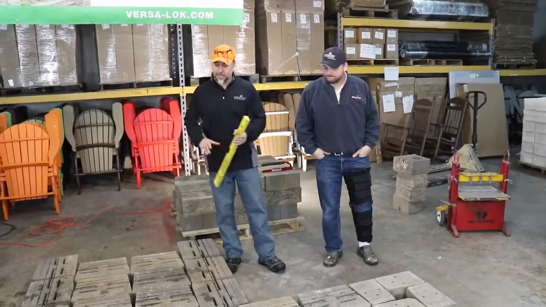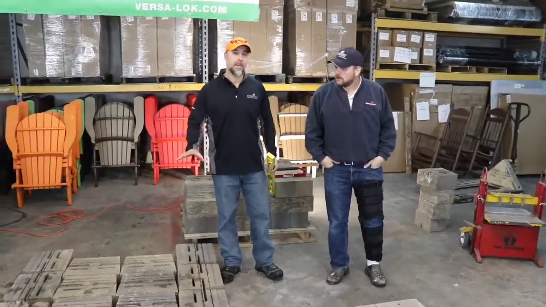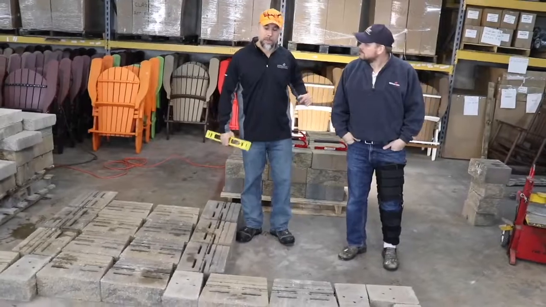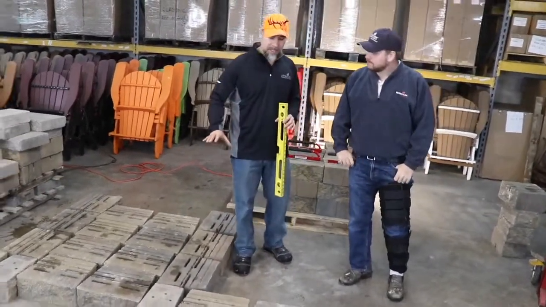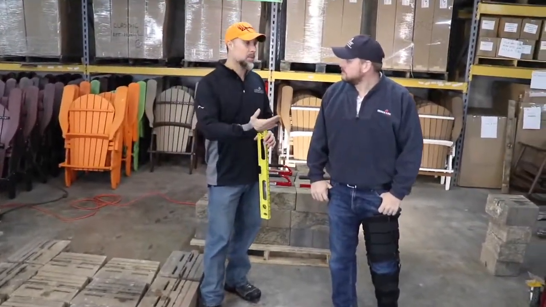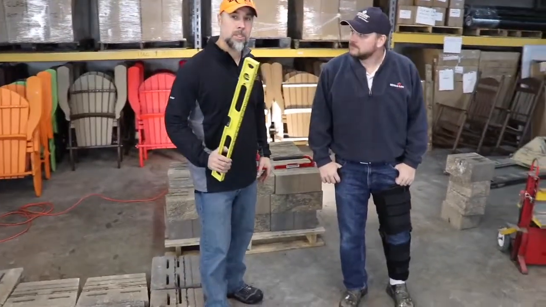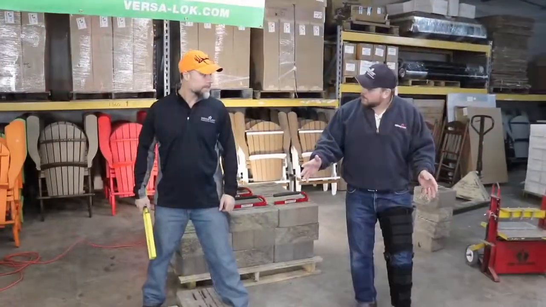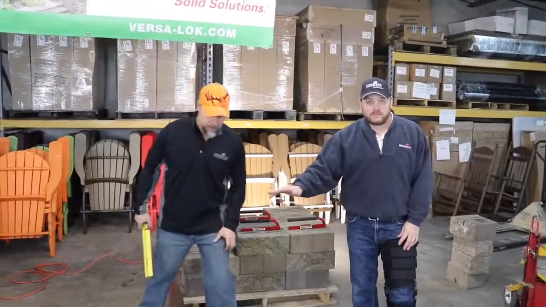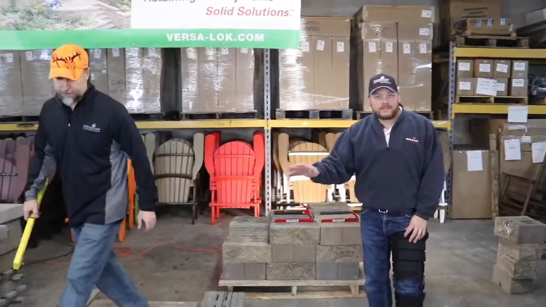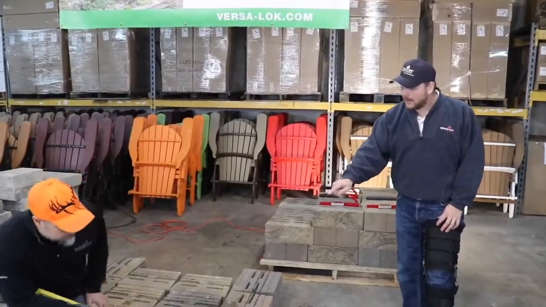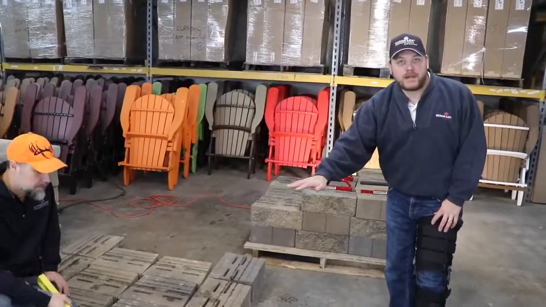All right, guys, this is the base for the pyramid method of stairs. I got Jim with me, and we're gonna talk about some of the details that I really want Jim to explain to you, because Jim holds the training courses here at VERSA-LOK. All of our block, all of this stuff is made out of our one block. But what we've done is we've modified it on site. We've split the block.